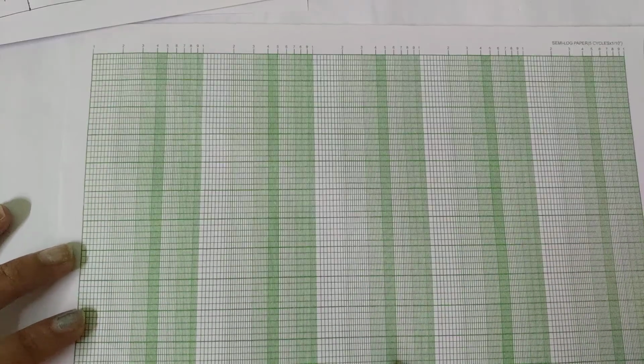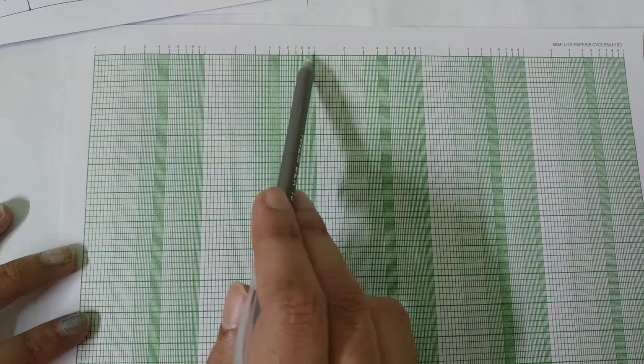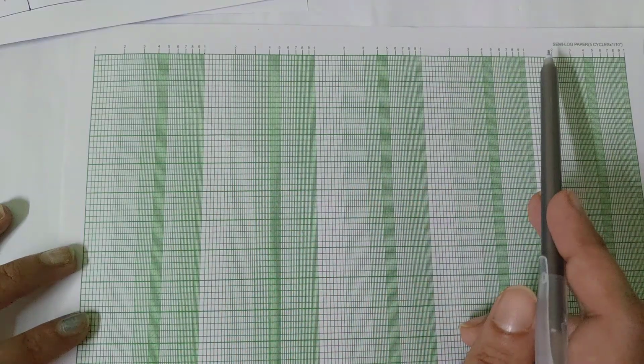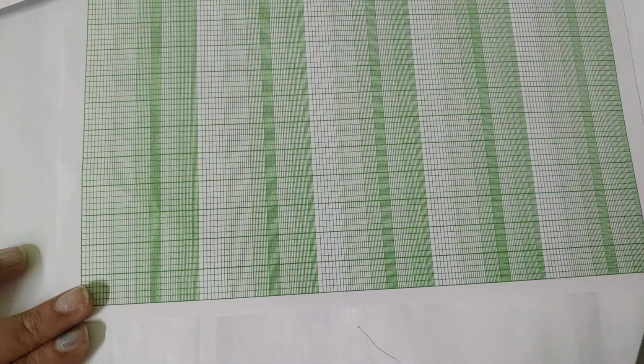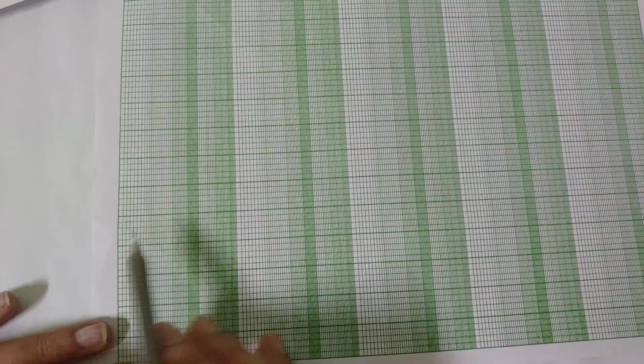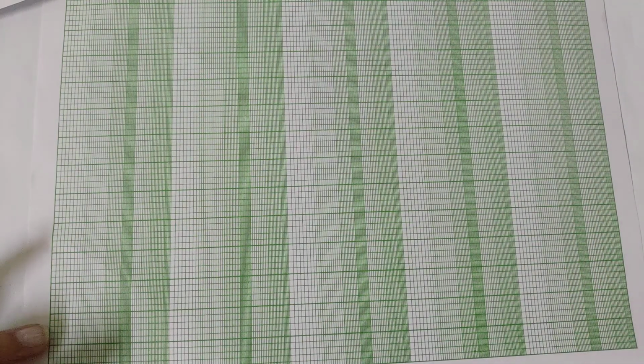Its divisions are given as 1 to 9, 1 to 9, 1 to 9 and 1 to 9. Here we are going to write omega, that is frequency, on the x-axis, as fixed, and here I am plotting the gain and here I am marking the phase angle. Let's do it together.